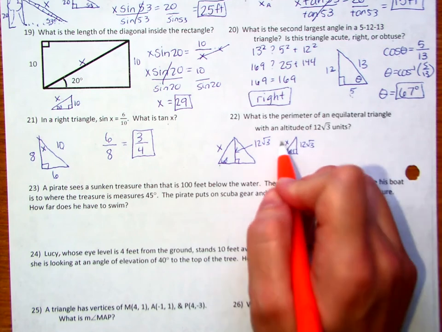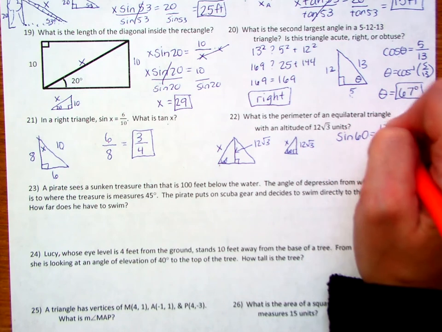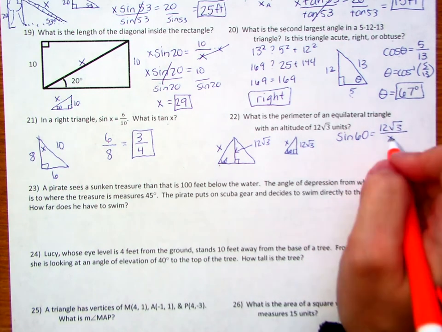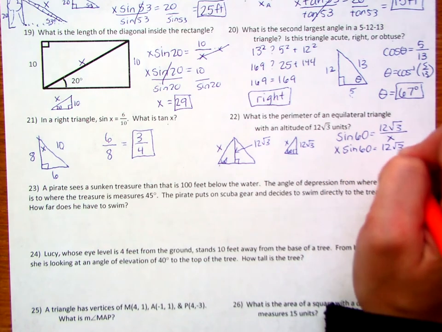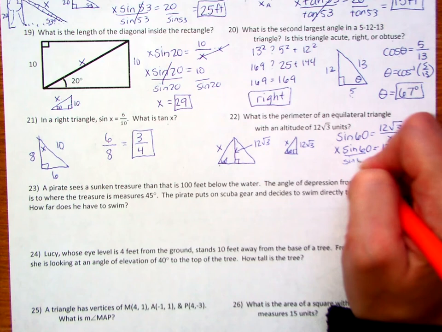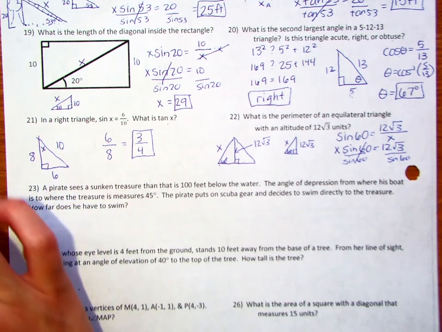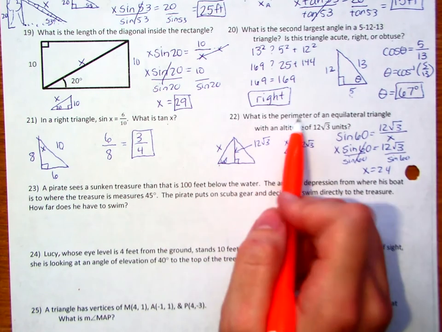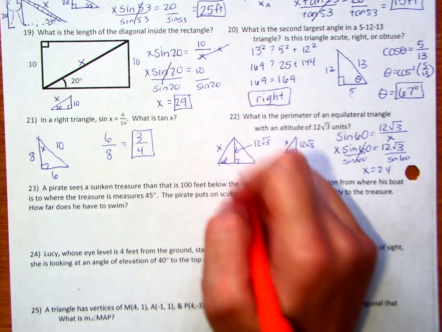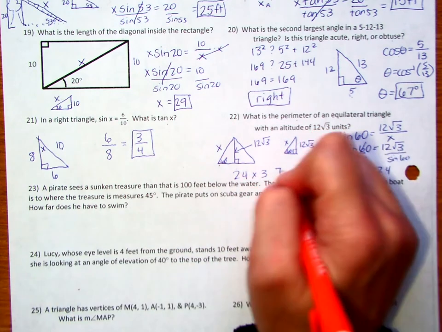So I've got opposite and I've got the hypotenuse, so that means we've got sine. Sine of 60 is equal to the opposite over the hypotenuse. So let's solve for x, multiply on both sides, so we have x sine of 60 is equal to 12 square root of 3. Then we divide both sides by sine of 60, and those cancel. And so in our calculator, we're going to do 12 square root of 3, and then we're going to divide it by sine of 60, and that leaves us with an x of exactly 24 units. Now we're trying to find the perimeter, so there's 3 sides that are the same, so we want to do 24 times 3, and we're going to get 72 units.